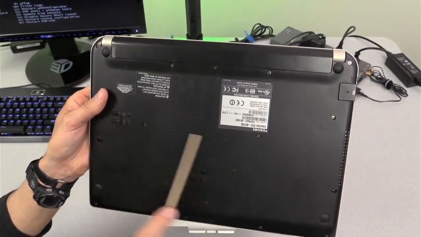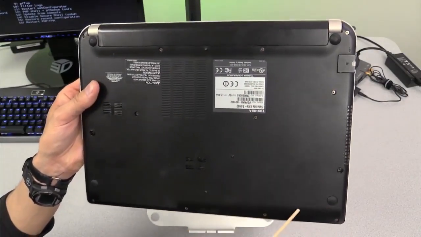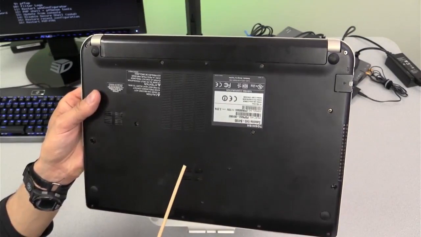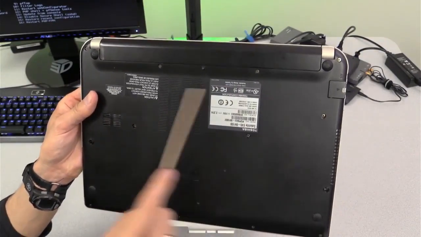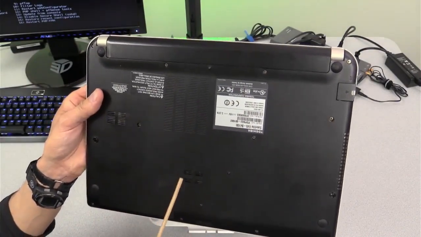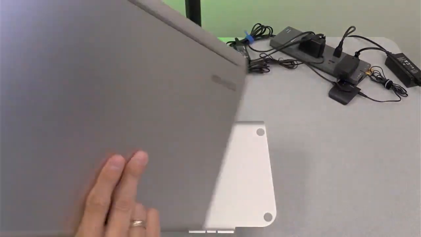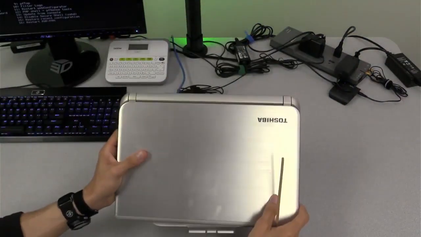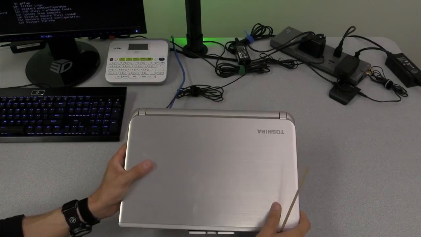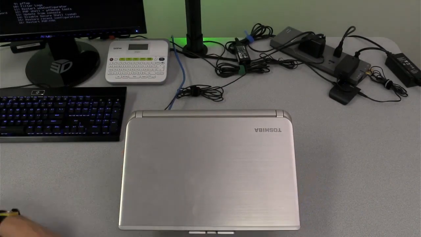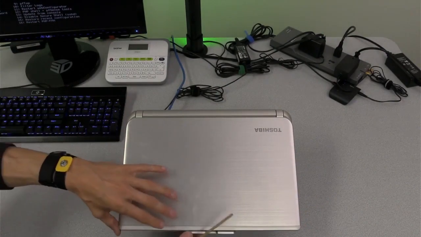And then we have lots of other screws that keep the bottom plate in place, and some other vents for releasing heat from the laptop. We'll be taking apart this laptop as we go through the lessons and showing how to upgrade the system and troubleshoot some of the parts that are within here.